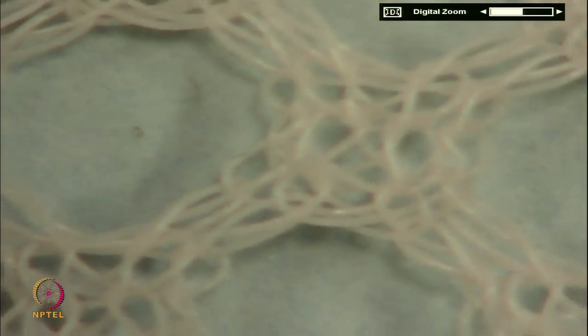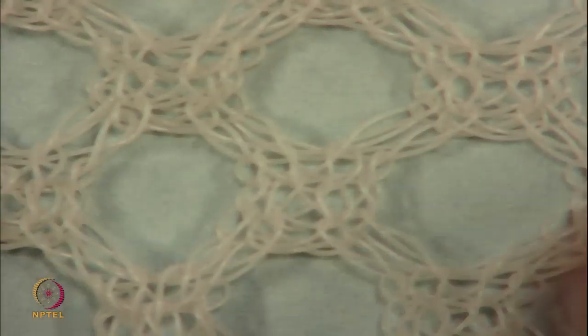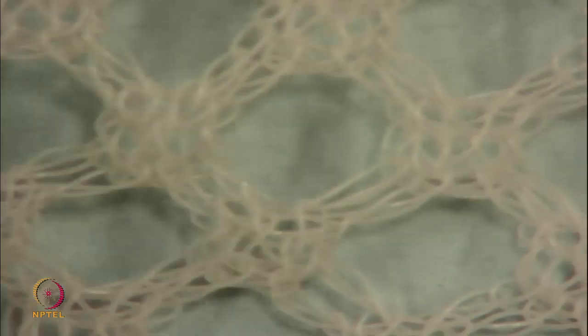But if you see the second structure, you can see the mesh or the open space between the loops is bigger. If I go for an even bigger structure, here the mesh size is even much bigger, and here also you can see the mesh size is smaller compared to this one where the mesh size is bigger.